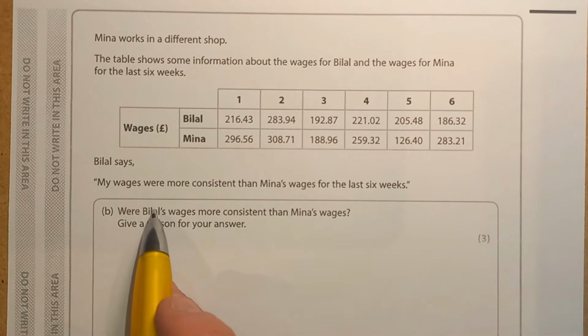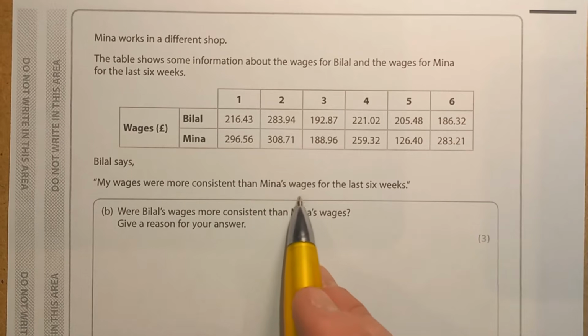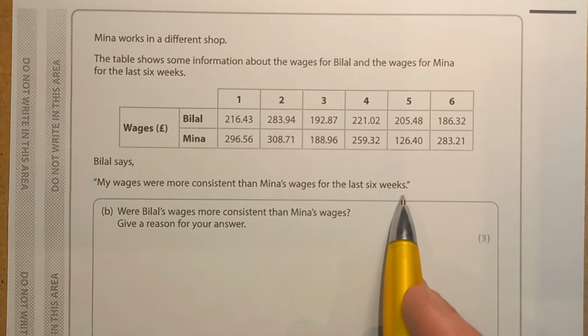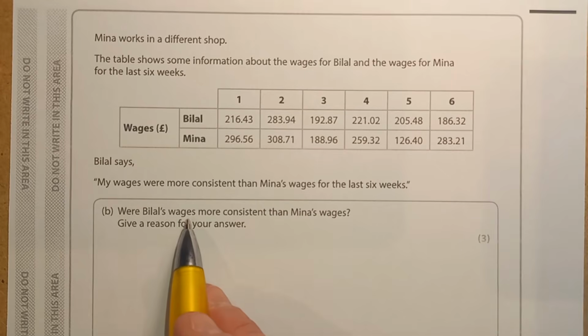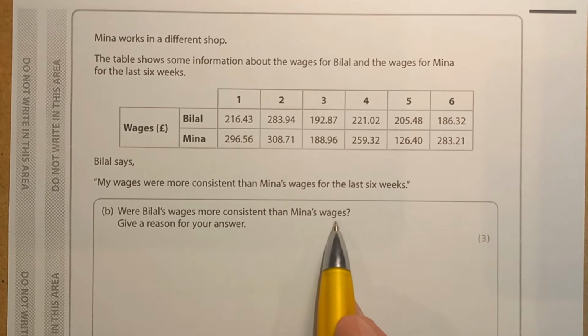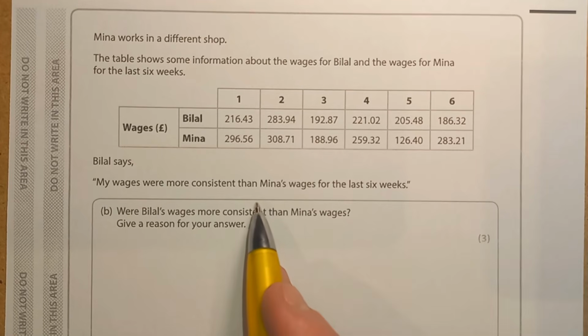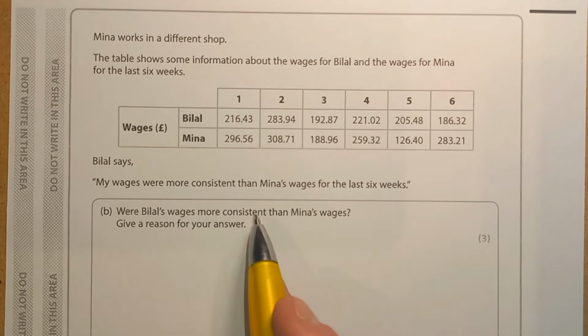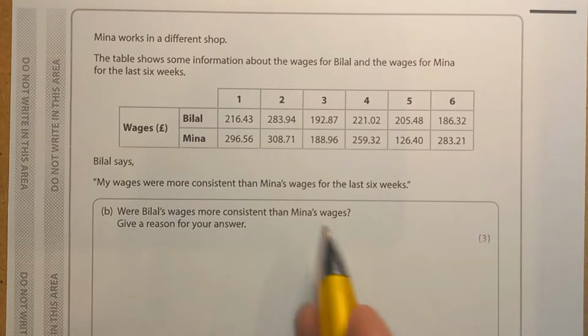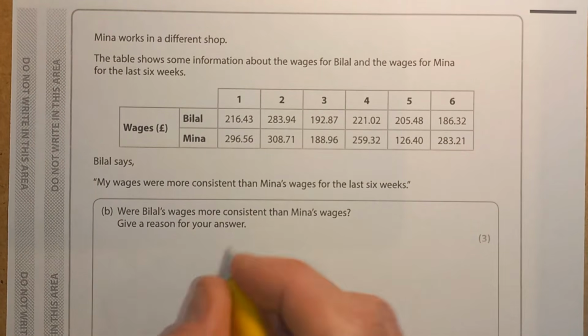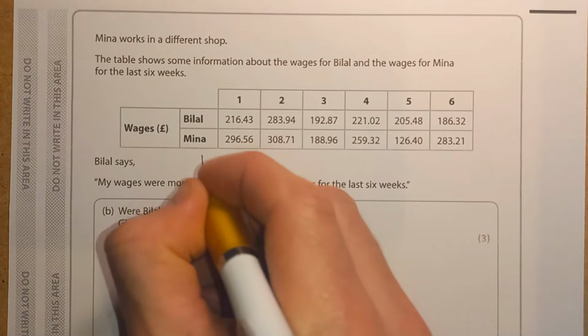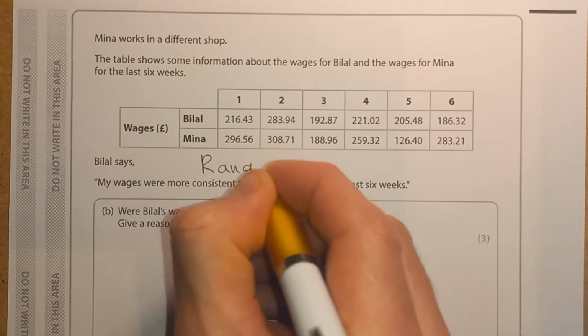Bilal says, my wages were more consistent than Mina's wages for the last 6 weeks. Were Bilal's wages more consistent than Mina's wages? Give a reason for your answer. Well, consistency is talking about how much they move, so how much they go up or down. Okay, so if we want to work out consistency, we want to work out the range.